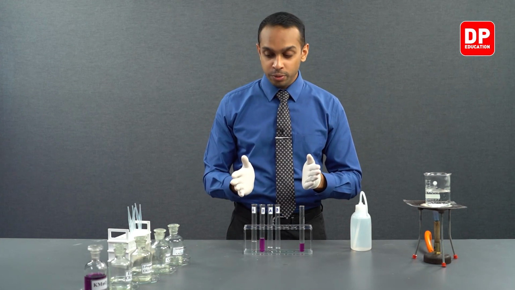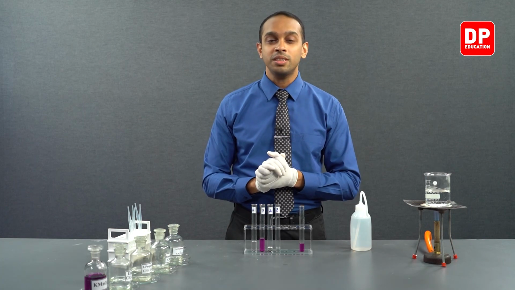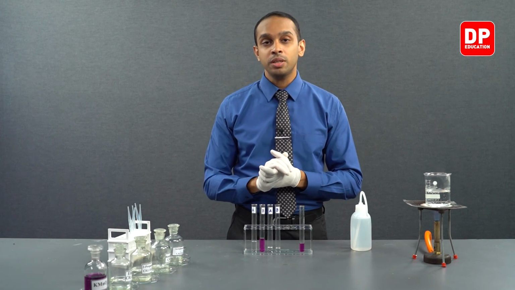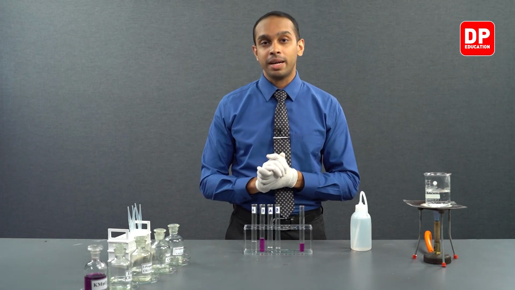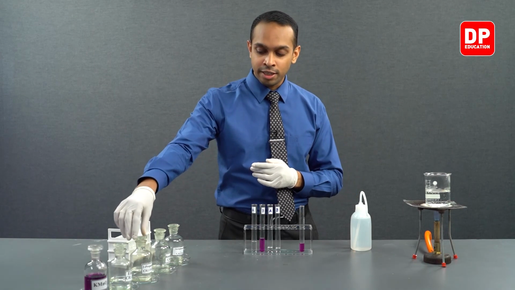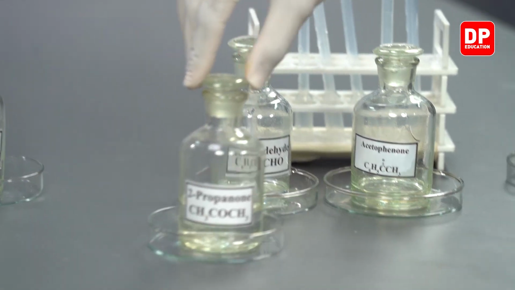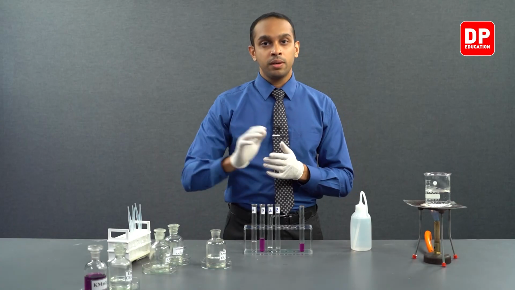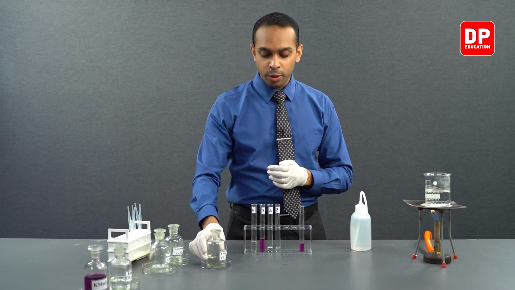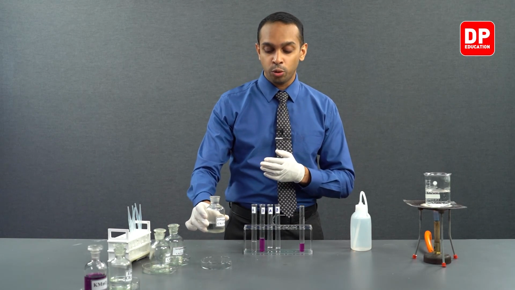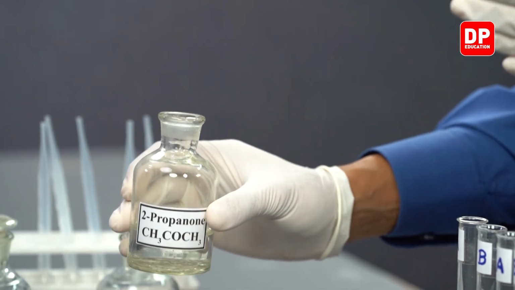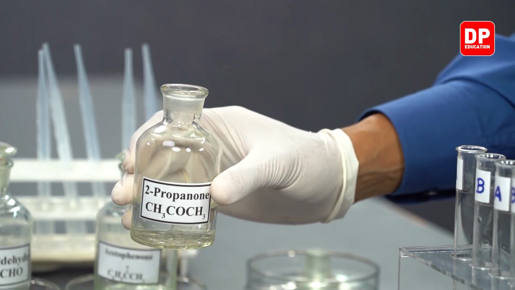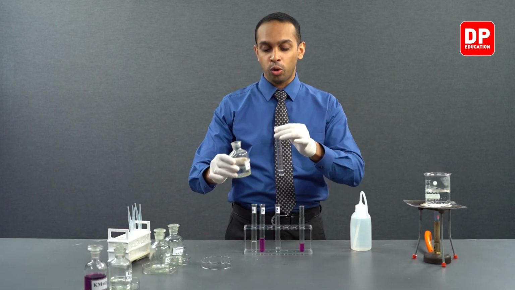Aromatic aldehyde and ketones are not soluble in water, so we are going to be using a co-solvent, which is acetone, before adding potassium permanganate. Let's take acetone, or 2-propanone, which we know will not answer to potassium permanganate. So we will be using acetone as a co-solvent because we know that it does not answer to the test that we do with acidified potassium permanganate. So we can use acetone as a co-solvent.